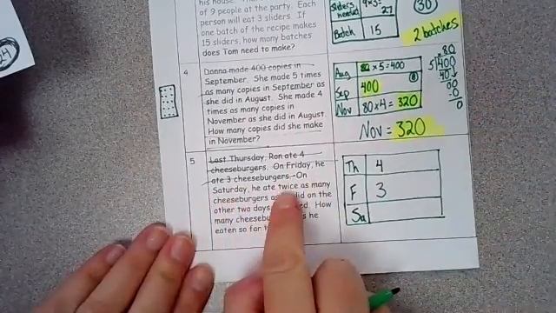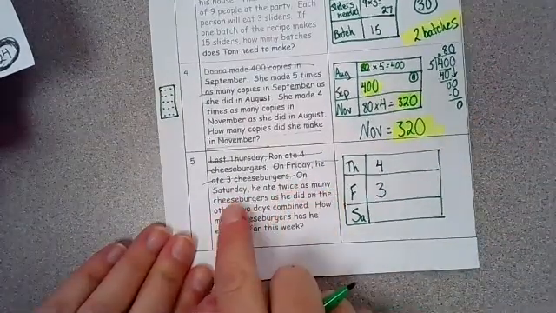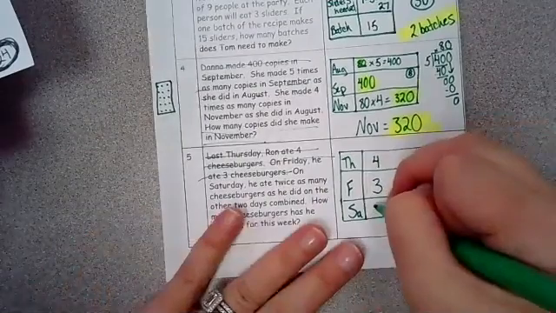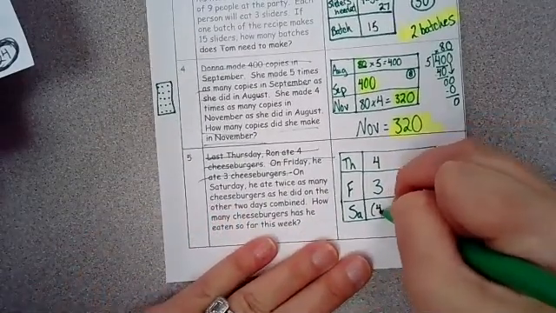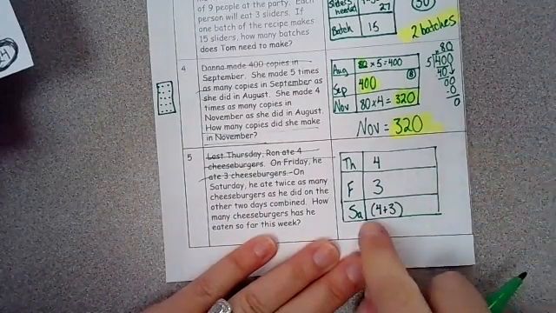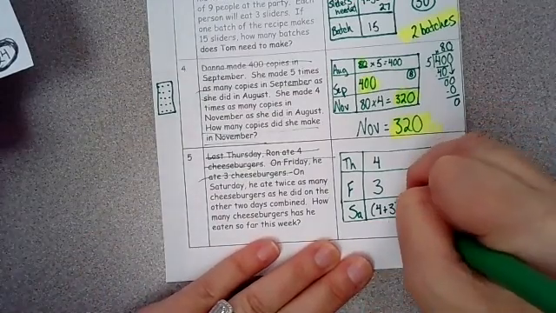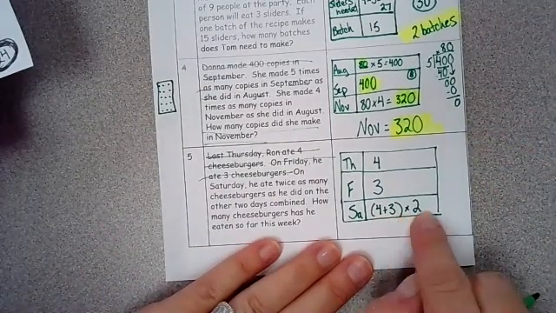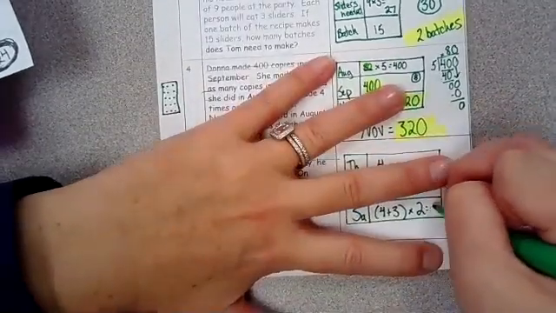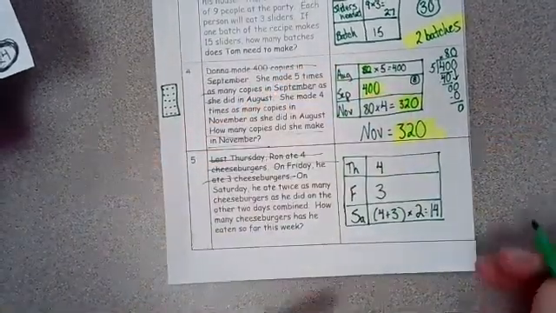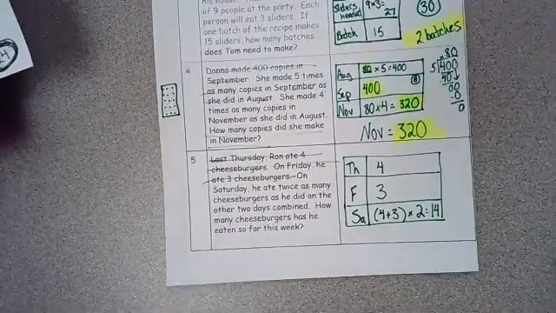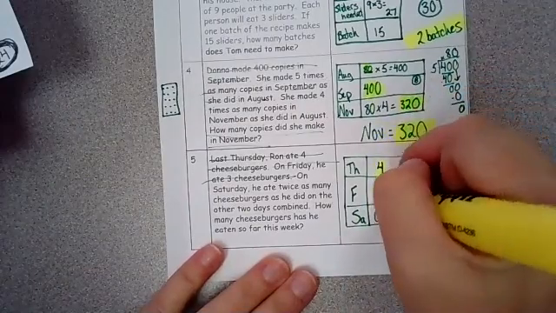On Saturday, he ate twice as many cheeseburgers as he did on Thursday and Friday combined. So you have to take Thursday, add it to Friday, so you've got 4 plus 3, and then you have to multiply that times 2. Okay, so 4 plus 3 is 7, times 2 is 14. He ate 14 cheeseburgers on Saturday. How many cheeseburgers has he eaten so far this week? So you've got 4 plus 3 plus 14. That's how you'll solve that.